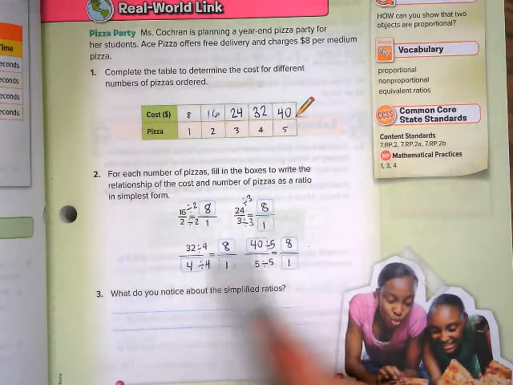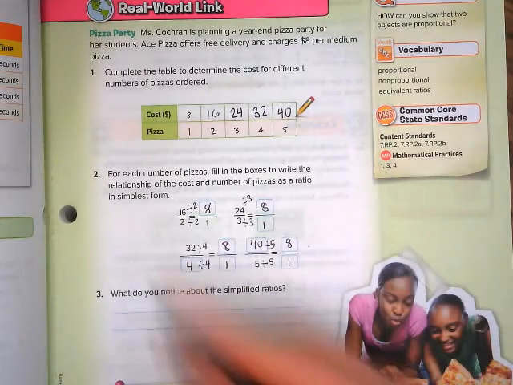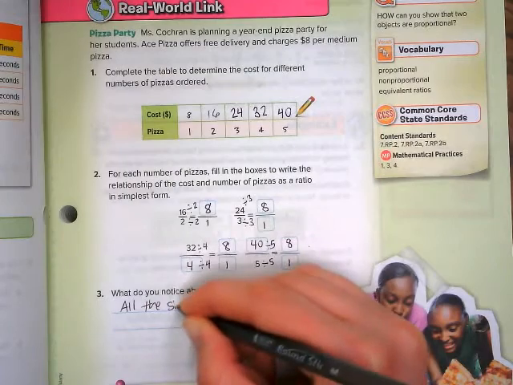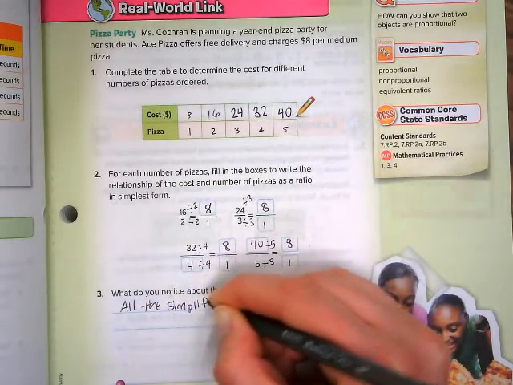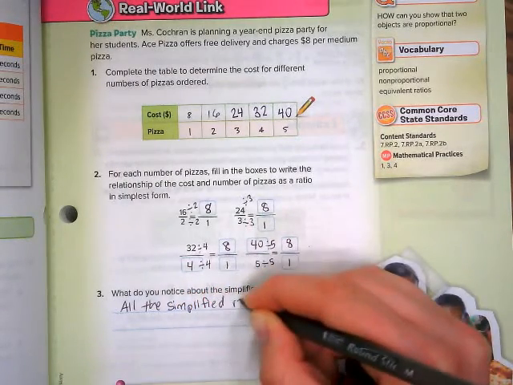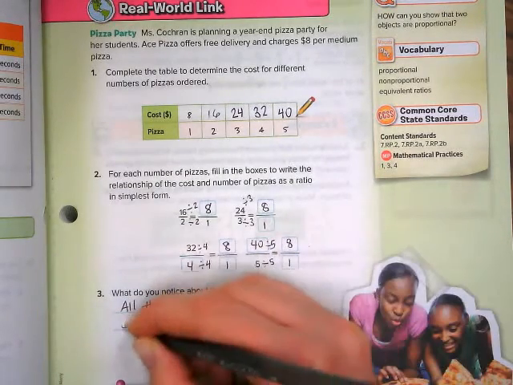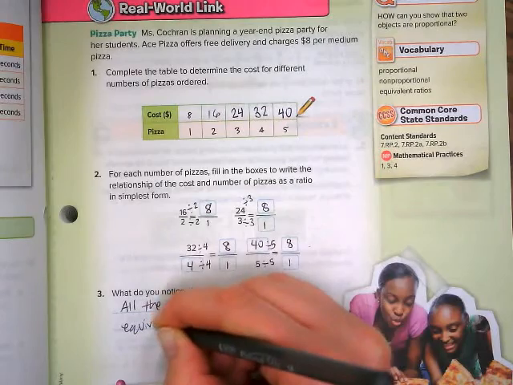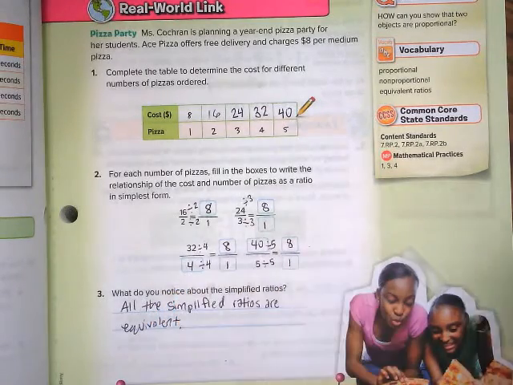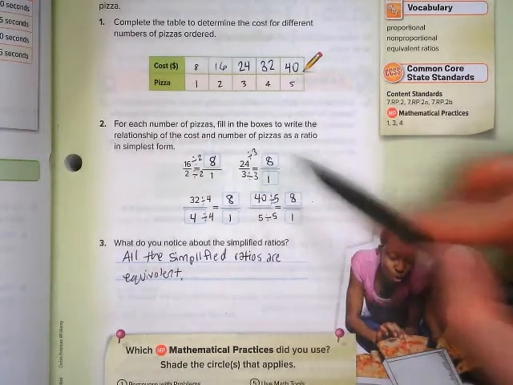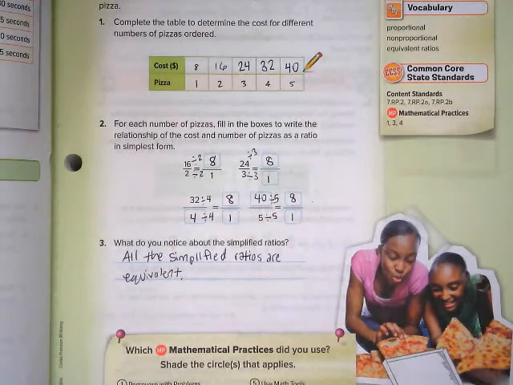Well, what can we see when we simplified all of the ratios? All the simplified ratios are equivalent. All of those simplified ratios end up being equivalent.